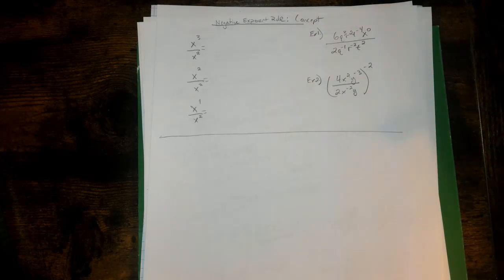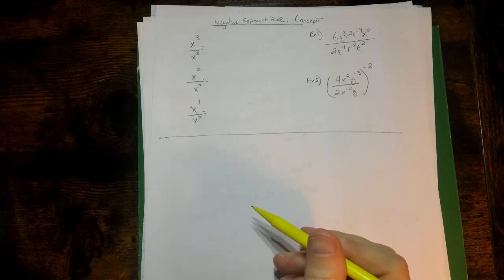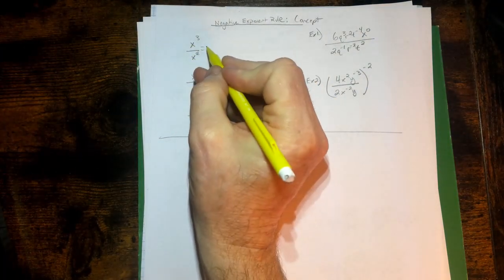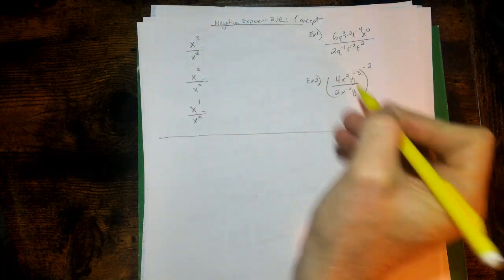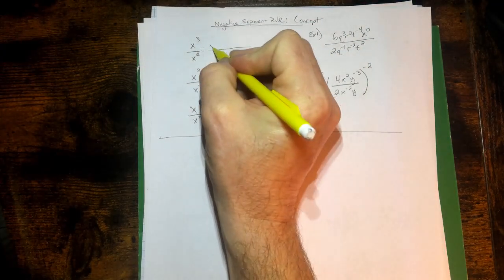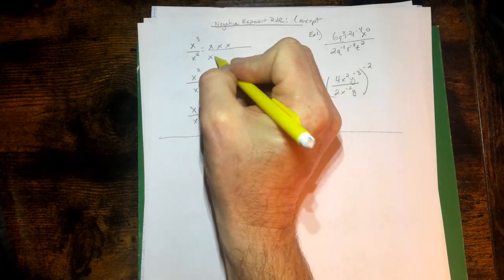Okay, so let's talk about the negative exponent rule and what it means and how we understand it. First off, we have two examples, but we're going to go through just the concept to help us gain insight into the rule. The concept tells us to think about the expanded form and what it looks like.